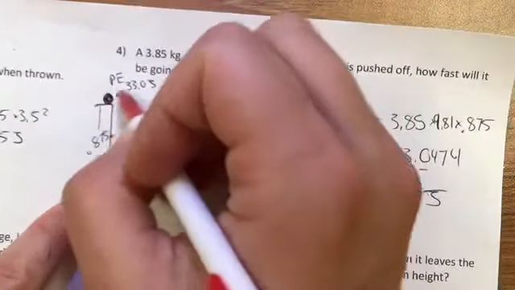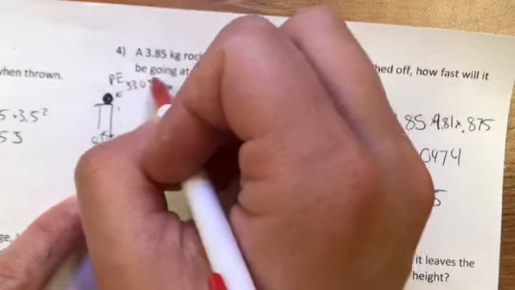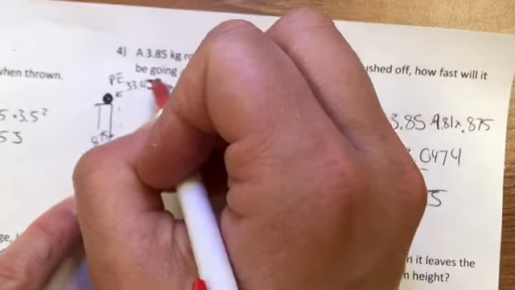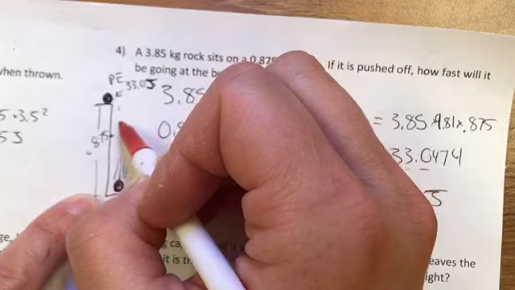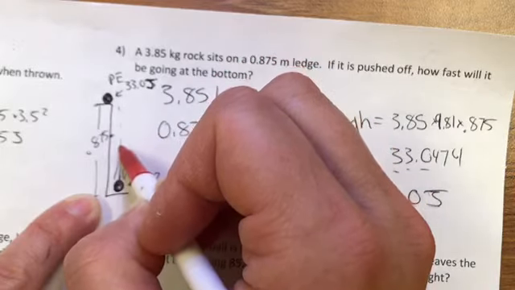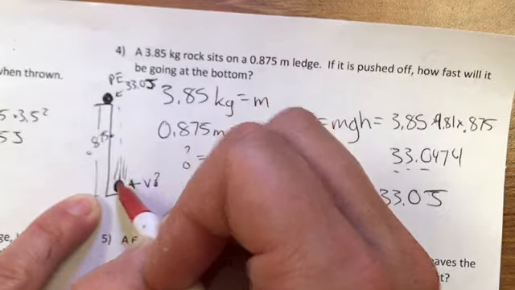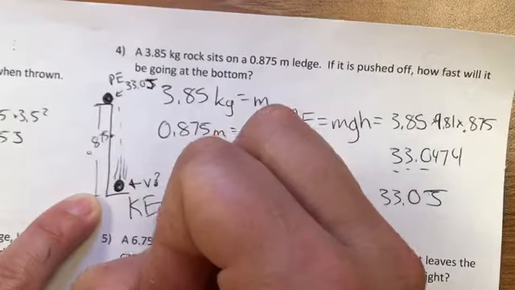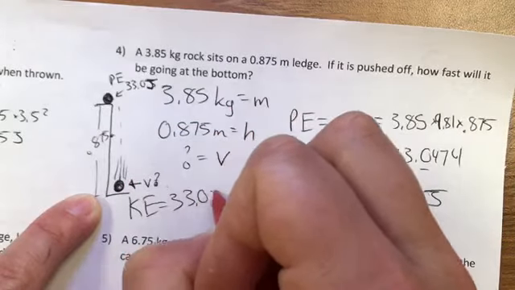So as it falls, that 33.0 joules of potential energy is going to get lower and lower because it's losing height, less height but faster, less height but faster and faster. At the bottom, kinetic energy is going to be 33.0.